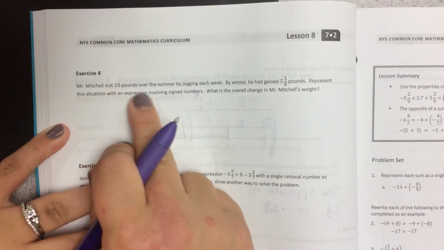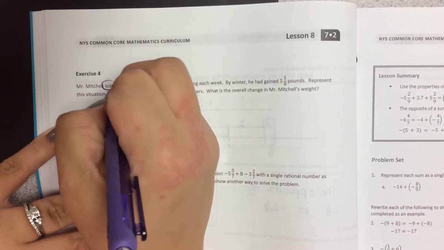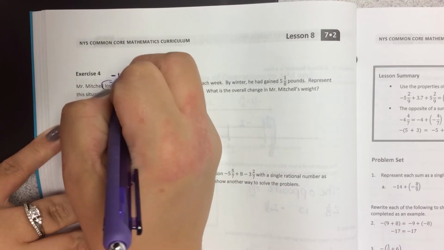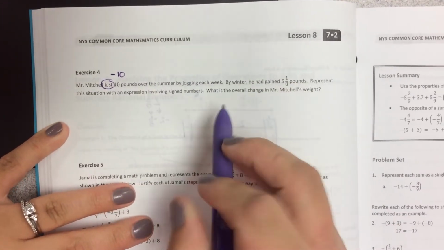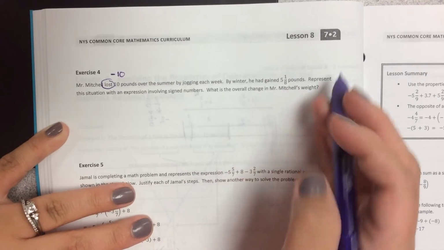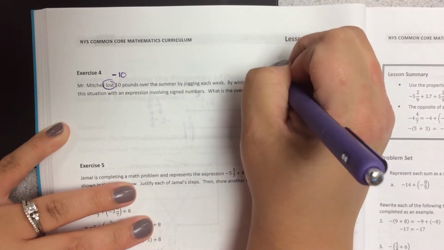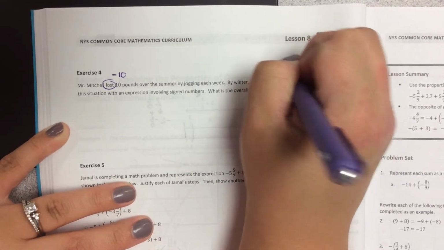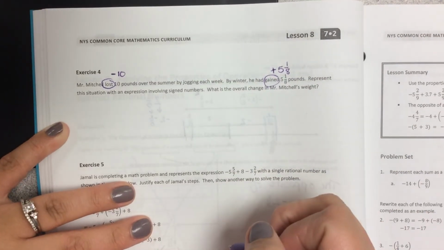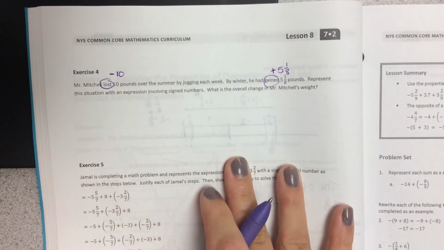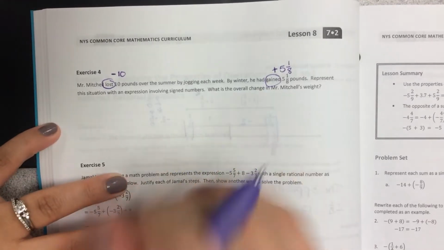Mr. Mitchell lost 10 pounds over the summer. Loss is a key word here. That's going to tell me it's negative 10. And by jogging each week. By winter, he gained, that's a key word. That means positive, 5 1/8 pounds. Represent the situation with an expression involving signed numbers. What is the overall change in Mr. Mitchell's weight? So there's two parts here.